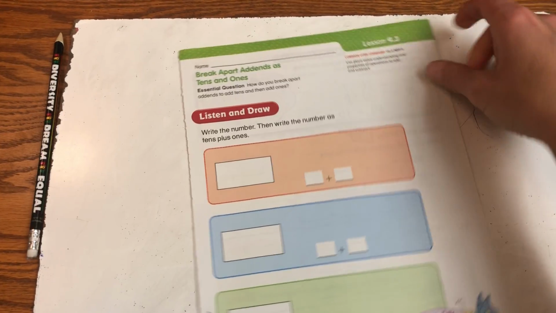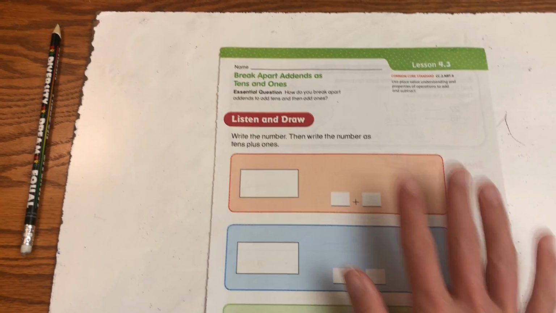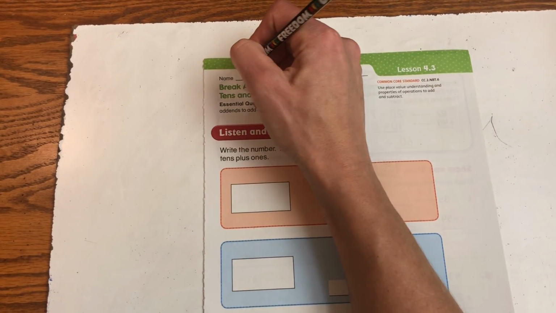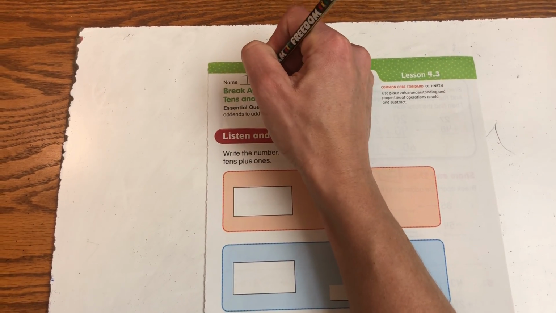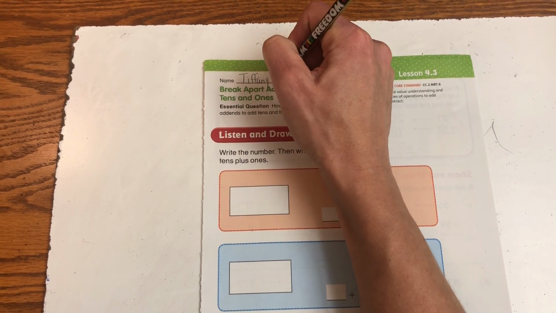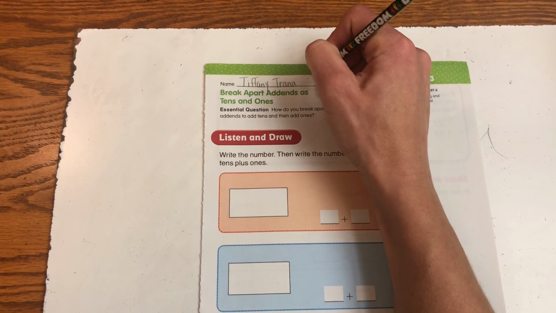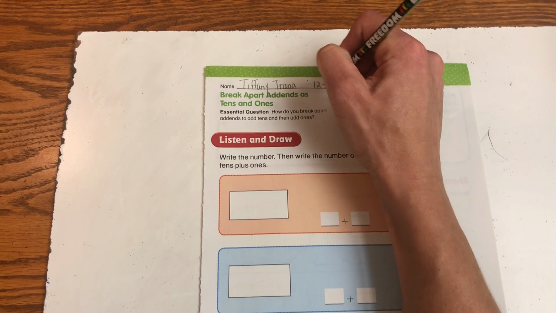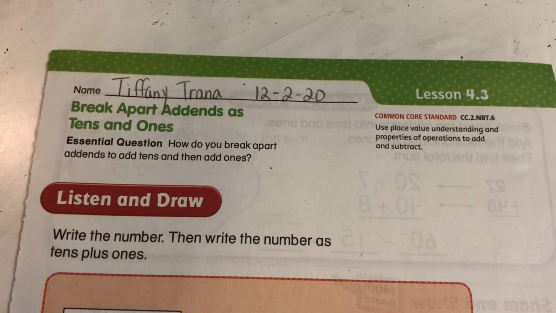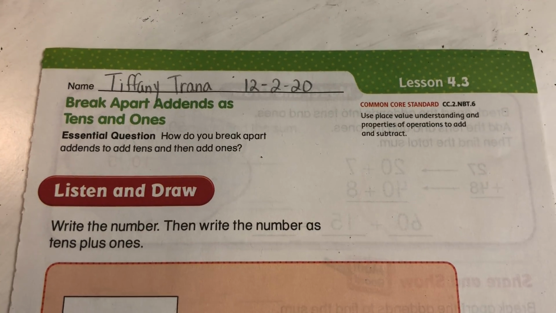Name on your paper. First thing. Where does it go? At the top.